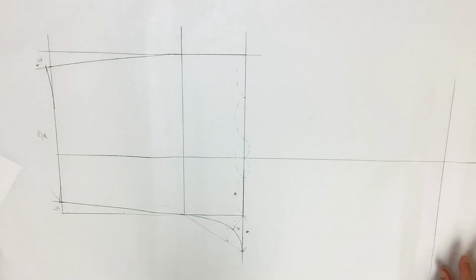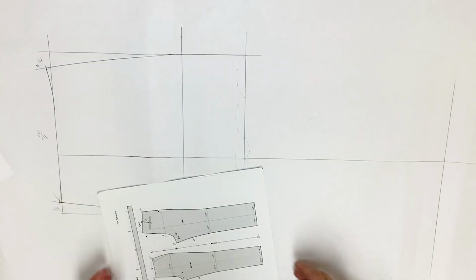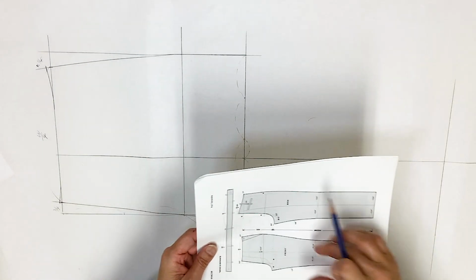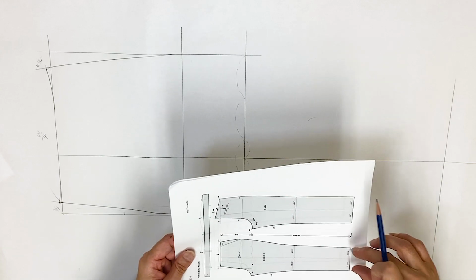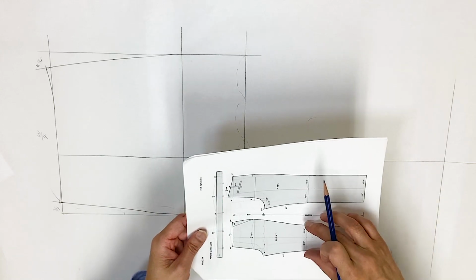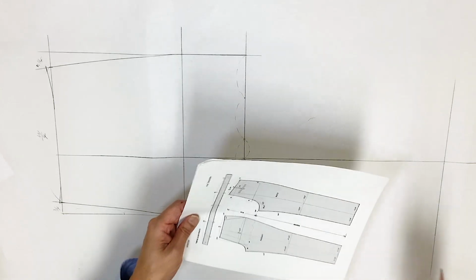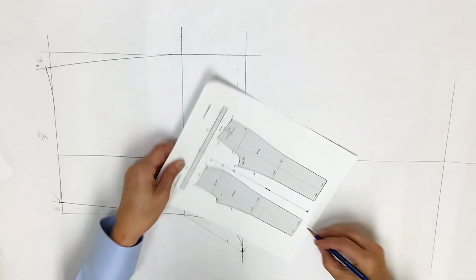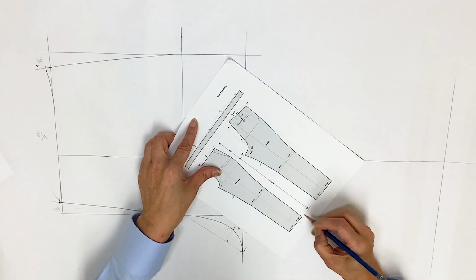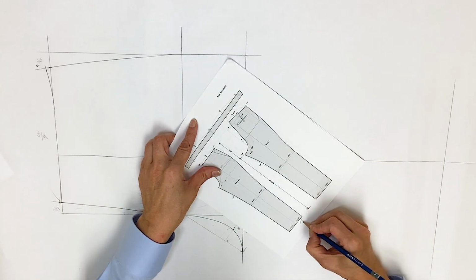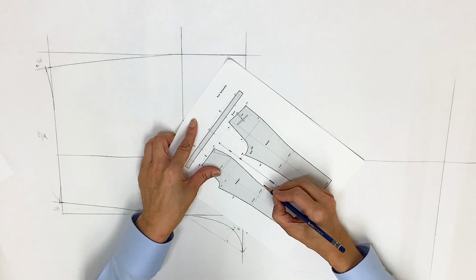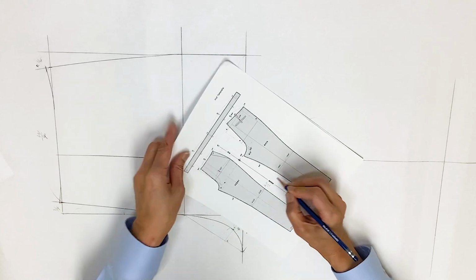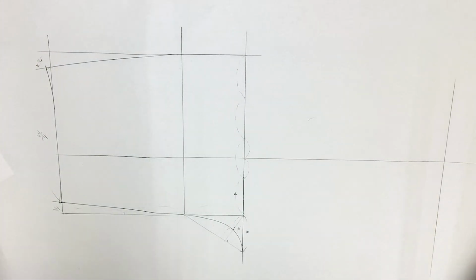So now here you're going to mark the width of the leg opening and then at the knee. So here we're going to mark 3 and 3/4, and this is 4.5.